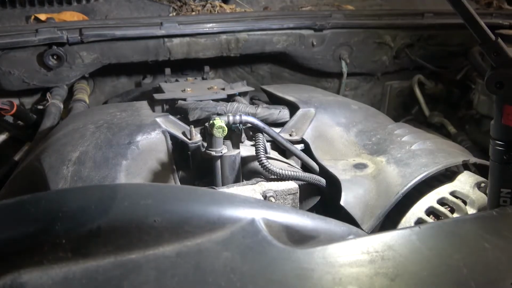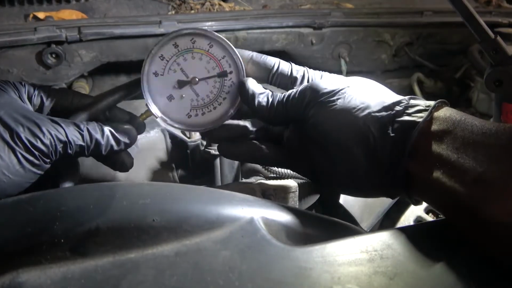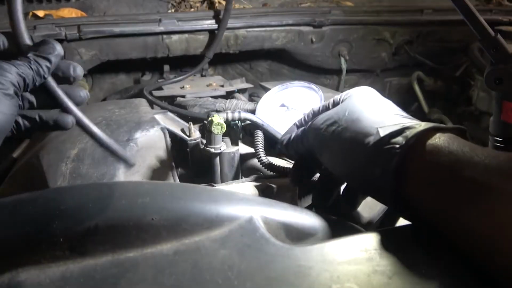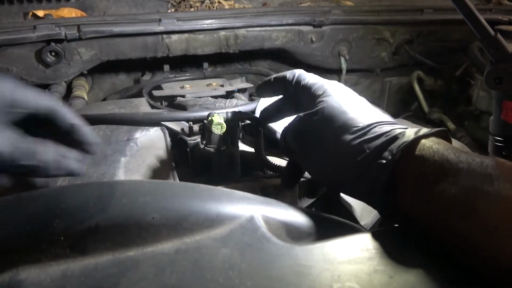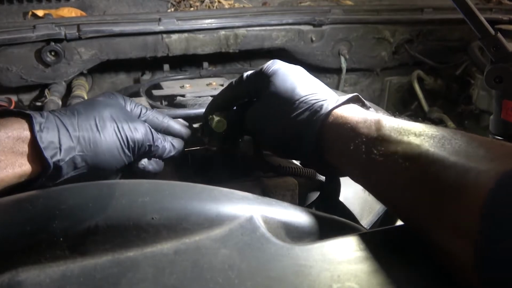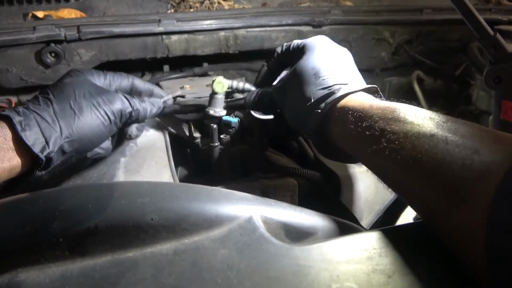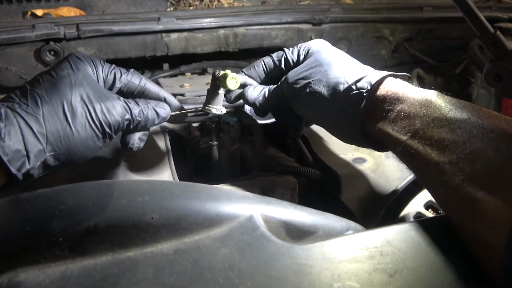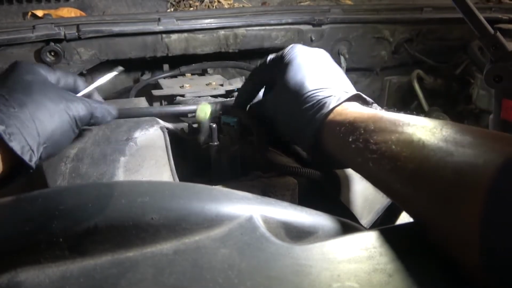Now to test the purge valve, we're gonna use this vacuum gauge. We're gonna attach it to the purge valve. So I'm gonna disconnect this tube. I pushed on this plastic locking piece and pulled the valve up.